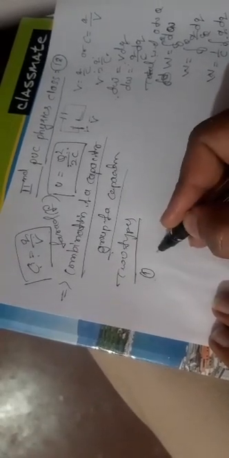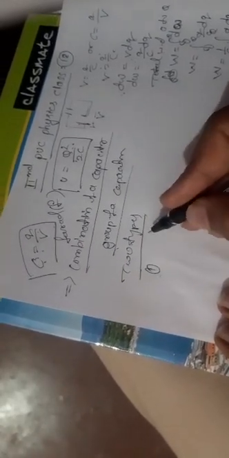One is the series combination, that is, the capacitors in series. And the second one is the capacitors in parallel.